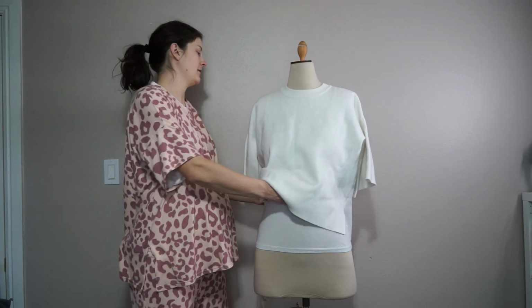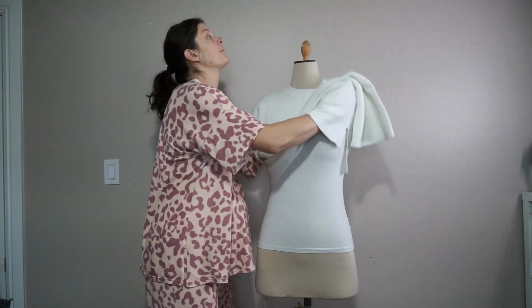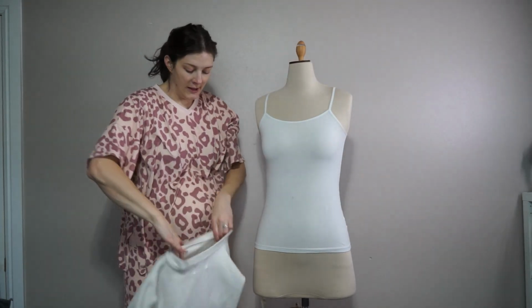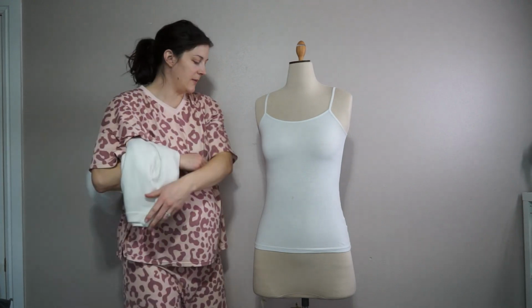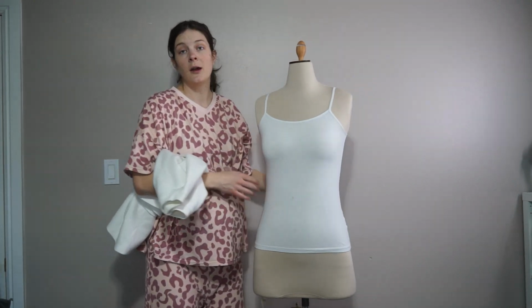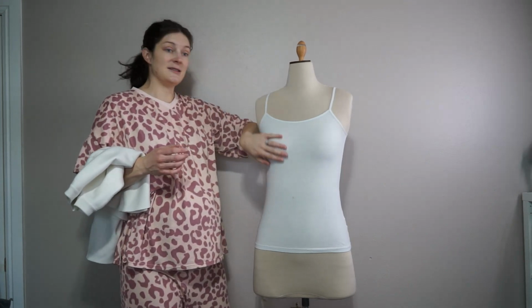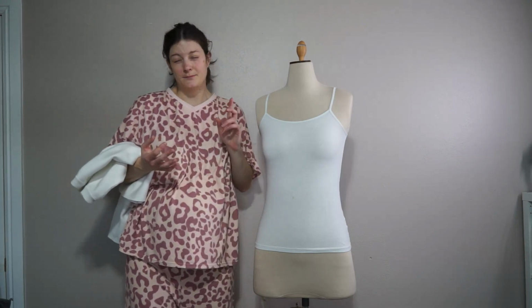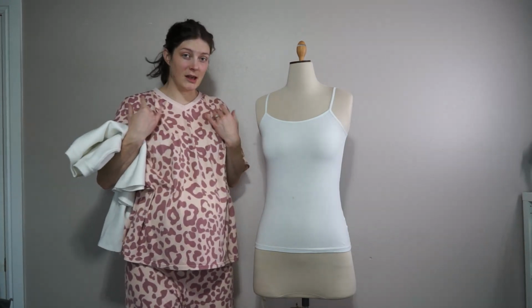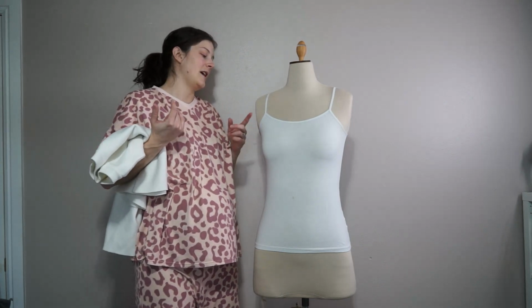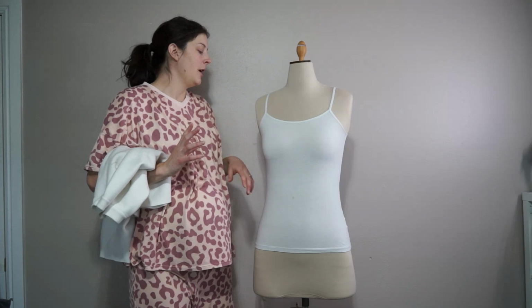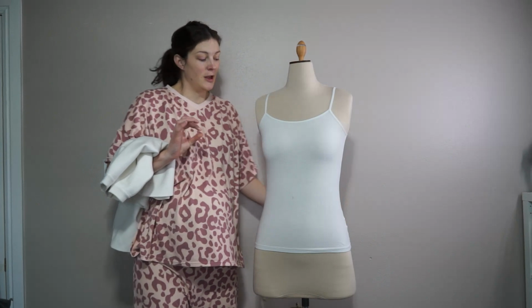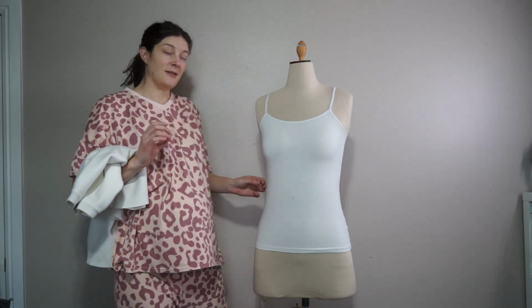Okay, so I'm going to take this off for just a moment and show you underneath. We have a tank top here that is a layering piece, so it's meant to sit underneath clothing. And what that means is that you want it to sit very close to the body. So dance wear, under clothing, like t-shirts that you wear underneath other things, tank tops, women's swimsuits, things like that, they manufacture with negative ease.